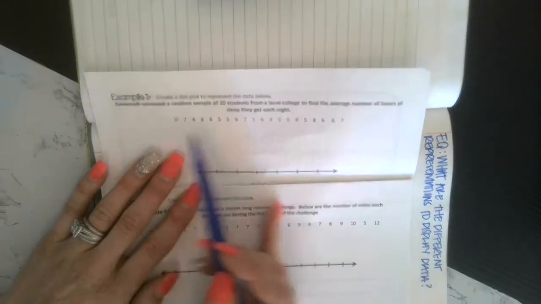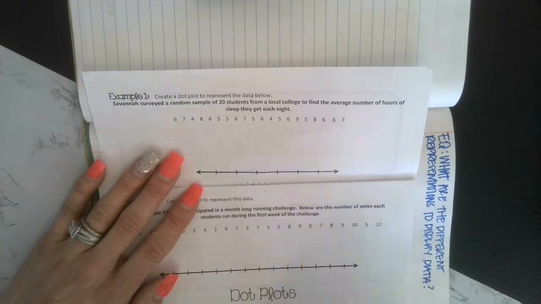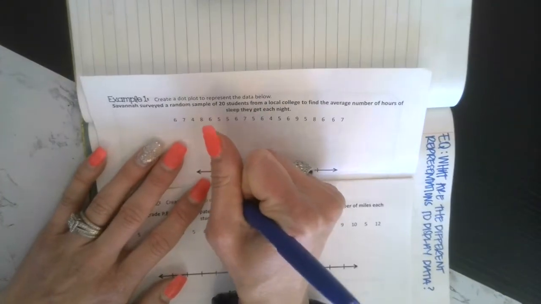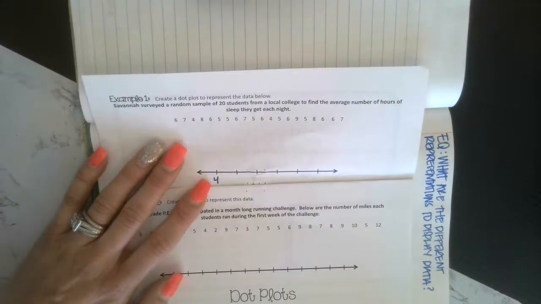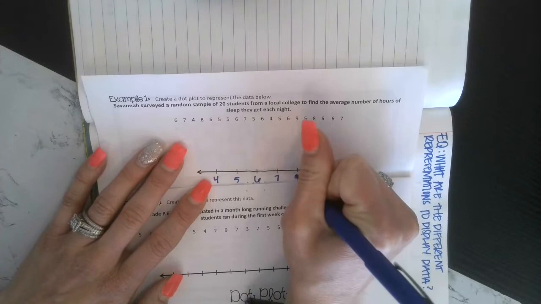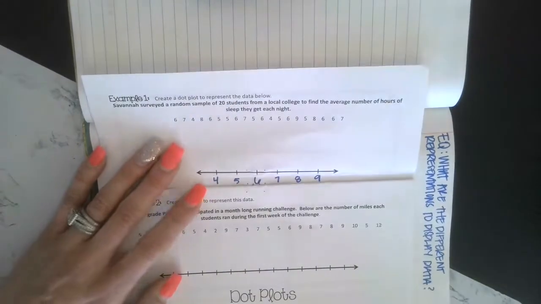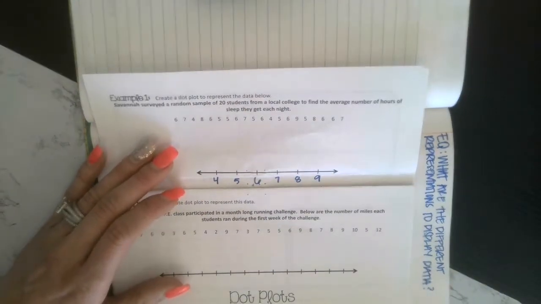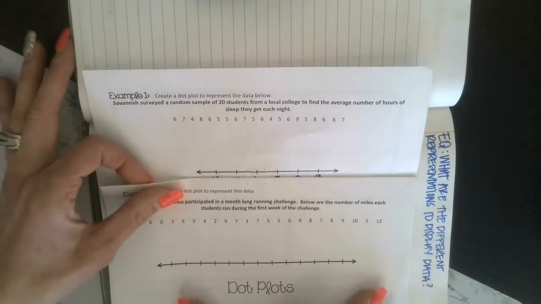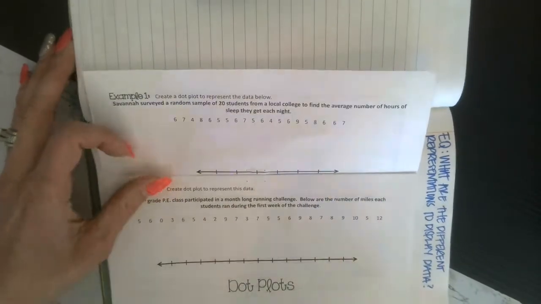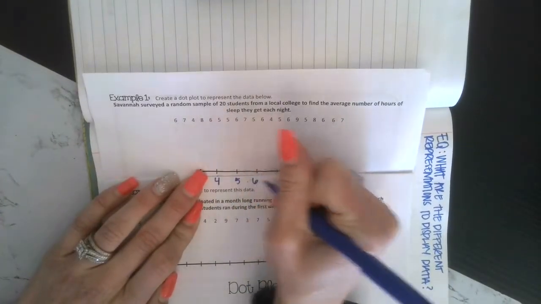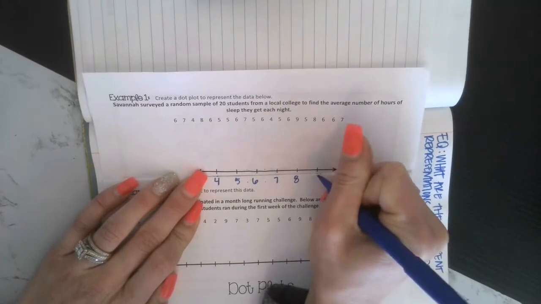So if I look at my data here, the smallest number that I have is a 4. So I'm going to start with a 4 here, and I go all the way up to a 9. So 4, 5, 6, 7, 8, and 9. You can see I had to unstaple mine just to fit it all on there. I'll write them on here because I'm going to have to restaple it anyway.